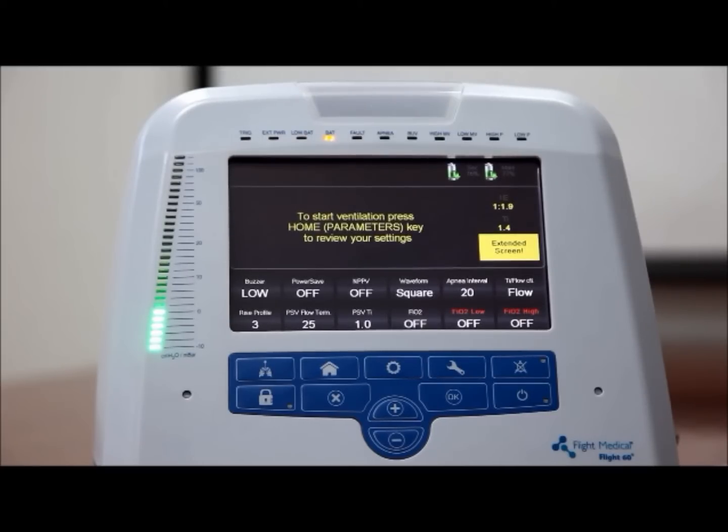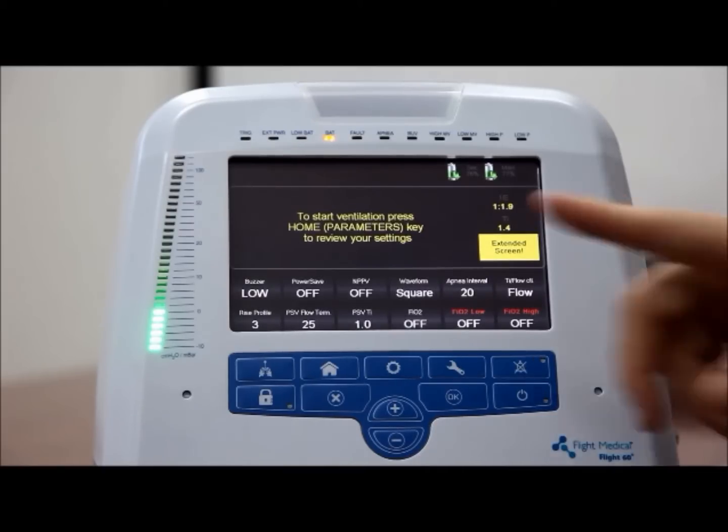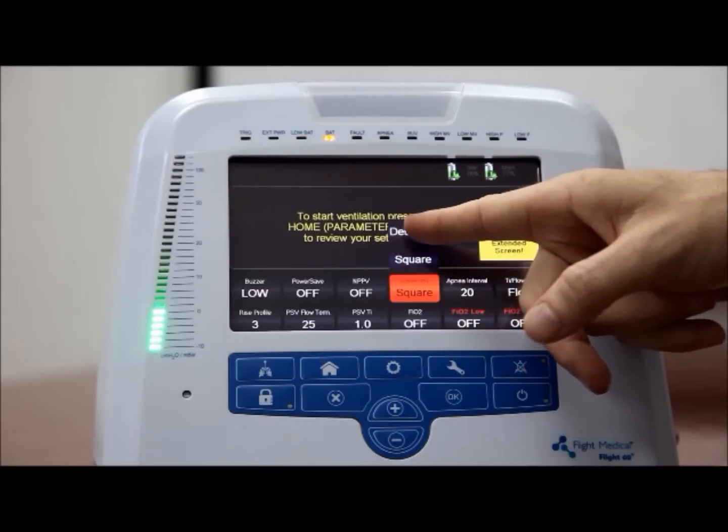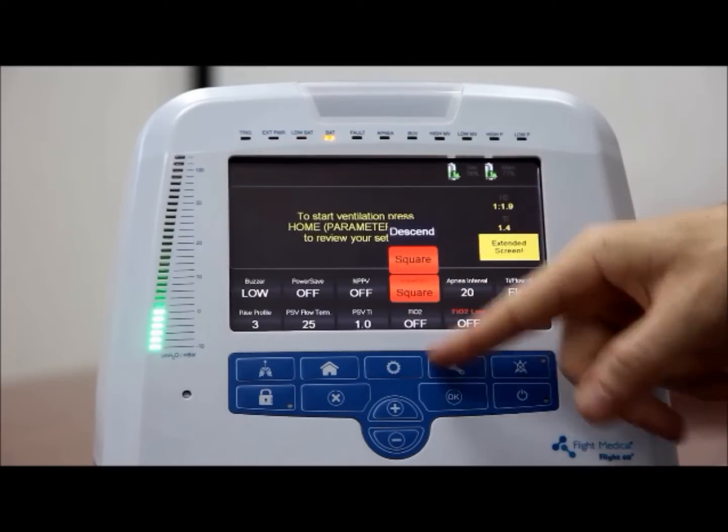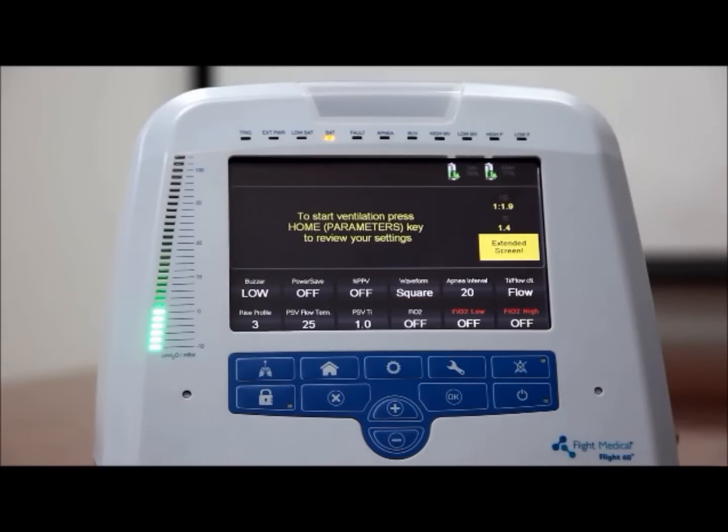To set the waveform type, on the ventilator front panel, press the extended button. Tap the waveform control button. Tap the control button to select square or descend. Press OK to confirm your selection.